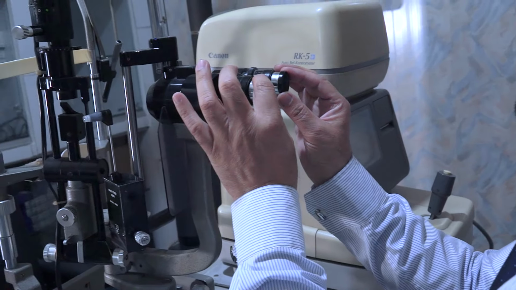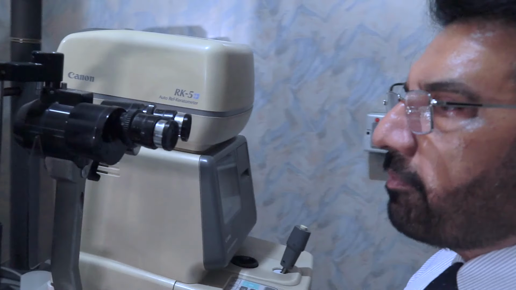So this can also enhance the magnification. So this is a viewing system having a binocular microscope, in which the magnifications can be changed. There are other versions of this slit lamp in which further magnifications can also be changed.